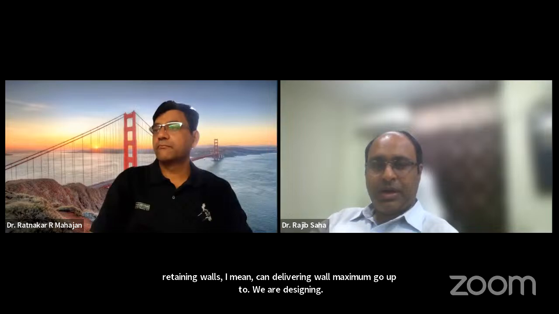Yes, definitely. So for conventional rigid retaining walls, I think 10 meters is generally the conventional height. Cantilever retaining walls go up to a maximum of 10-12 meters in our designs. And flexible retaining walls can go quite a bit higher than these rigid retaining walls.